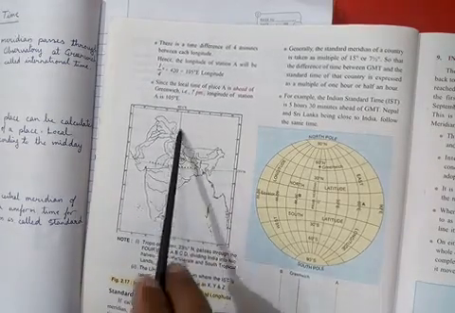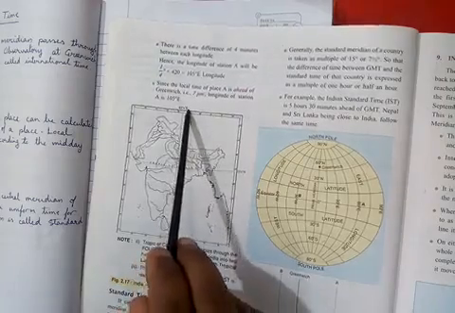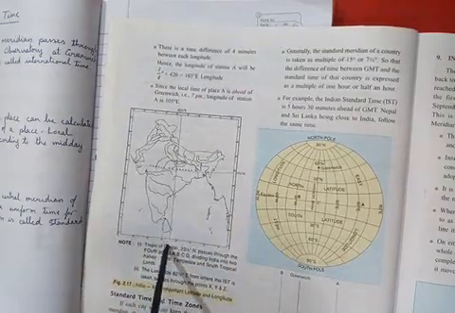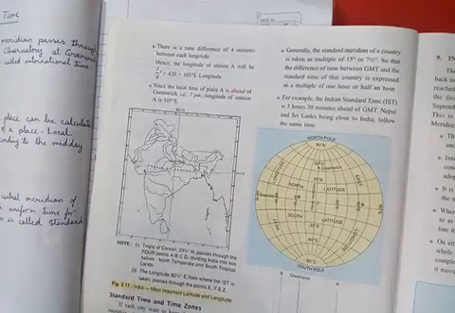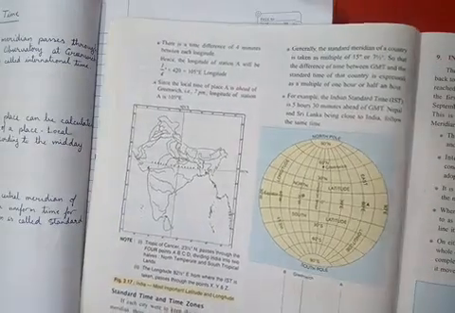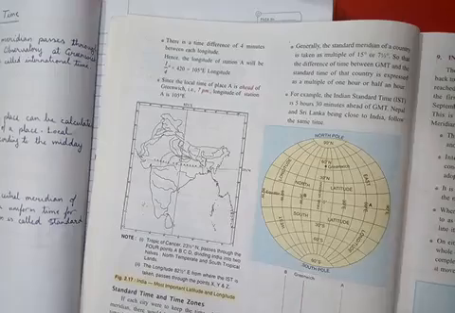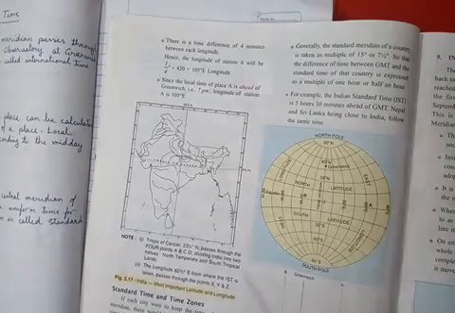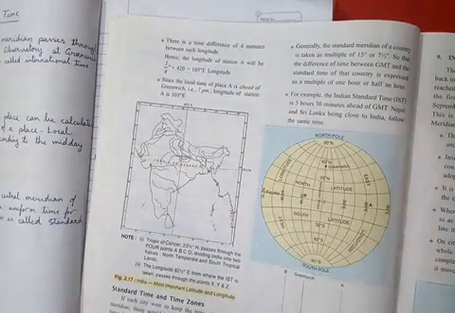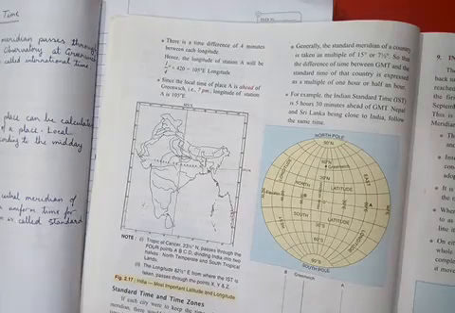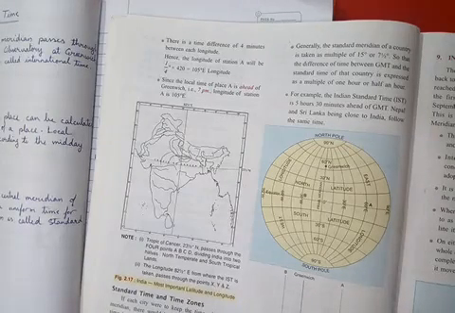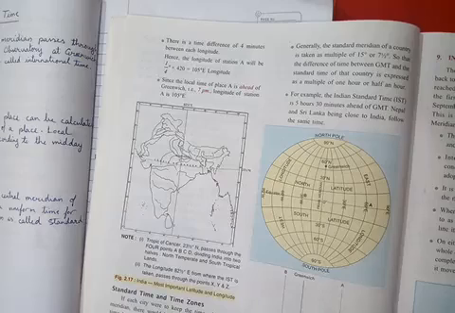So the time based on 82.5 degrees east is also followed by Sri Lanka and even Nepal. So these are the three countries which follow the same time based on 82.5 degrees east. This is why, one more thing, if you go to Nepal or Sri Lanka, you don't have to change the time because the time is the same.